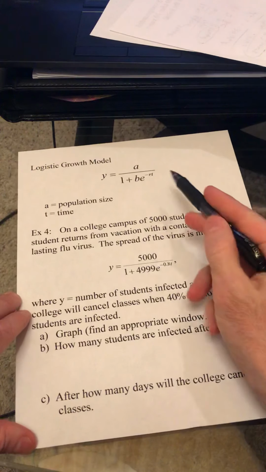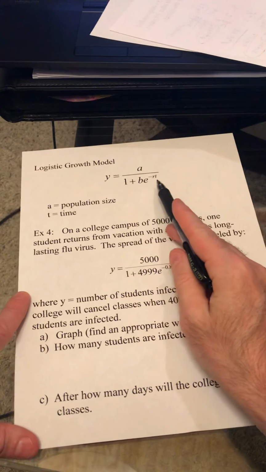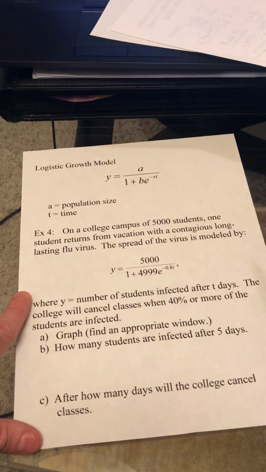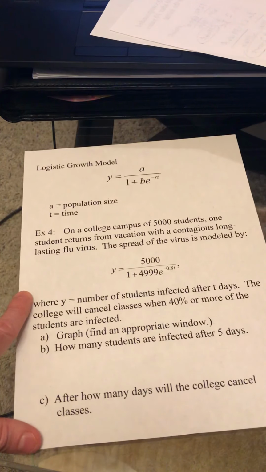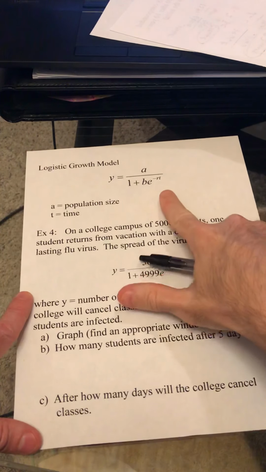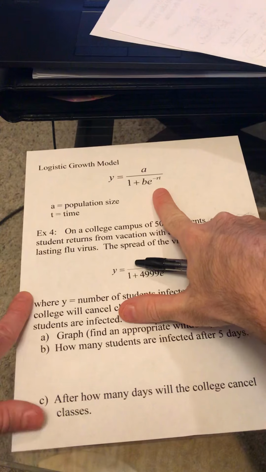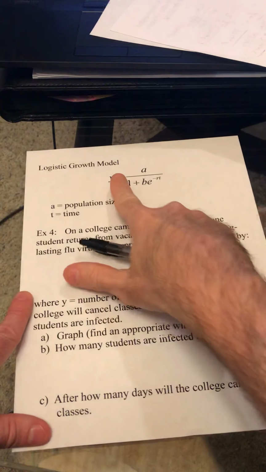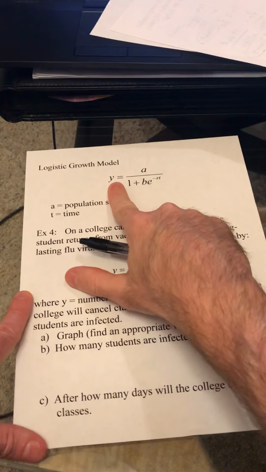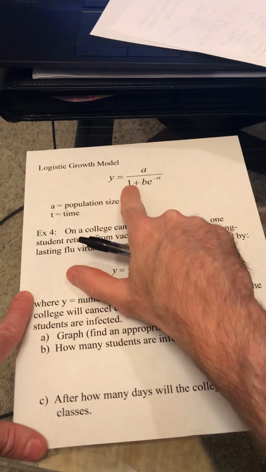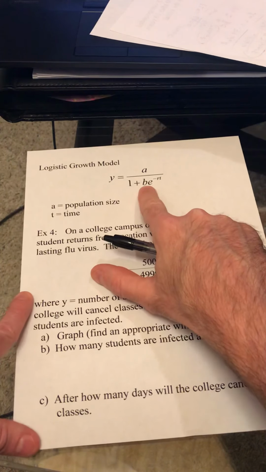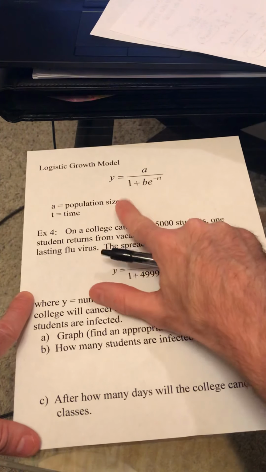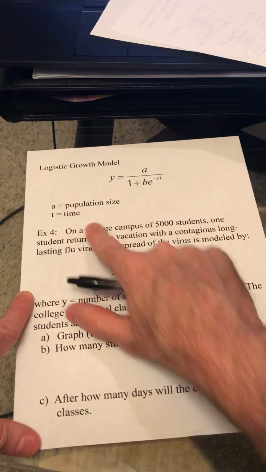One final thing, and this is why I said there's not a lot of new material. And this example is ironically very meaningful right now, but a logistic growth model. Kind of an ugly looking equation here. Y equals A over 1 plus B times e to the negative RT. A is your population size, T is time.